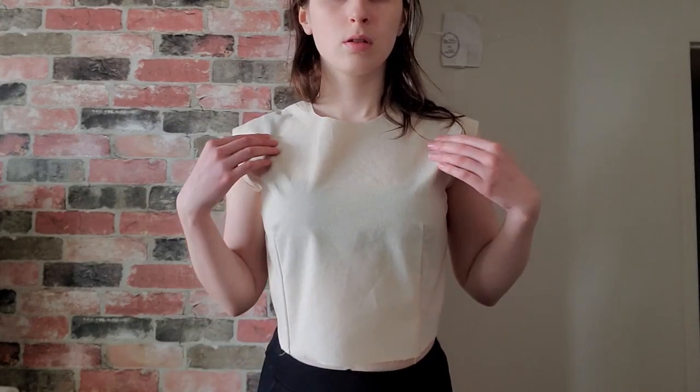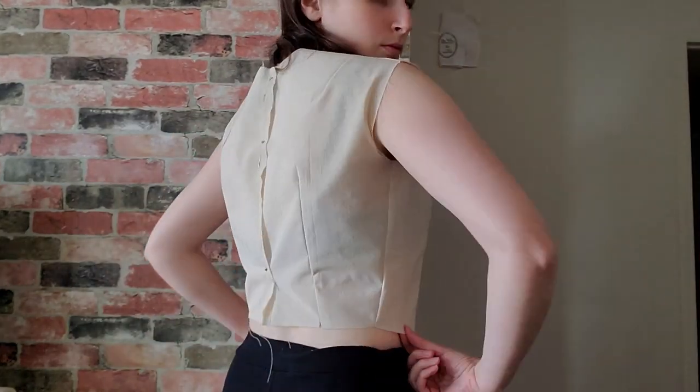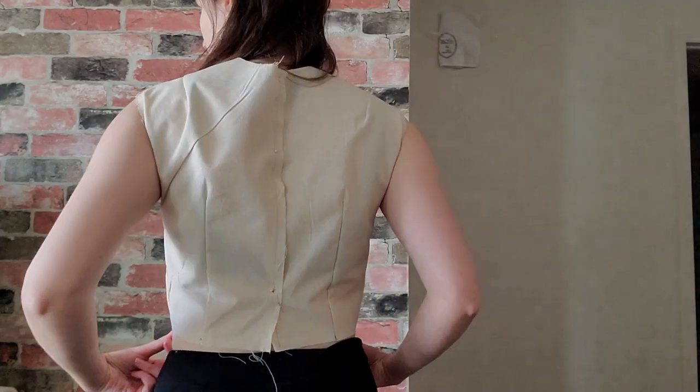Also, the side seam is not where it should be. It's a little bit too far back, so I'm going to have to add some room to the back side seam and subtract that corresponding amount from the front side seam. So let's move to the back.